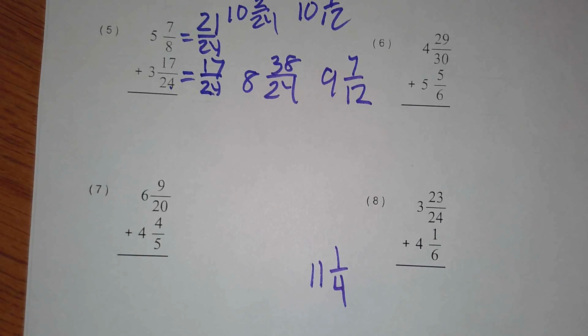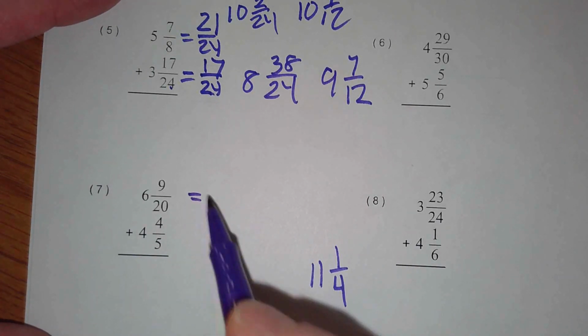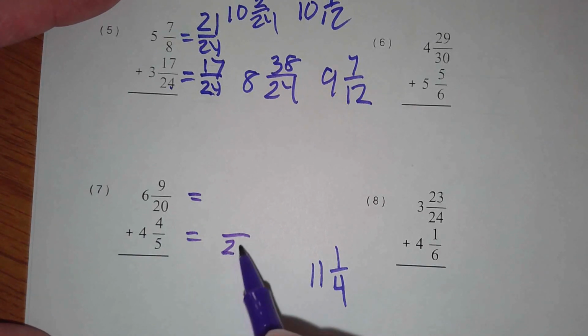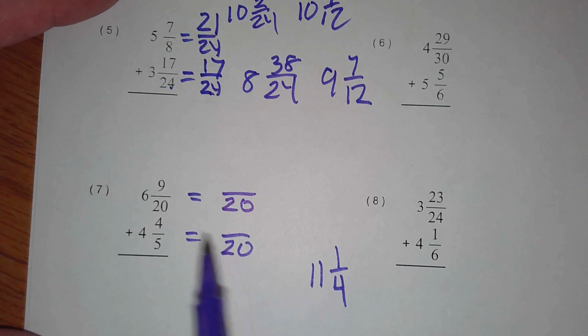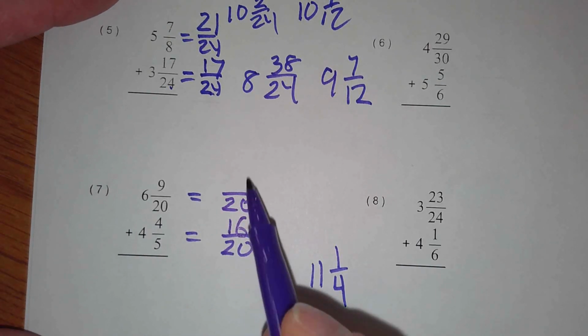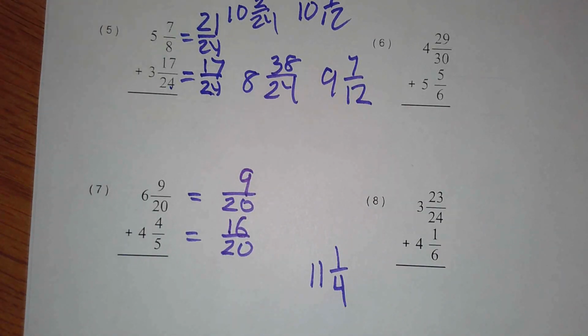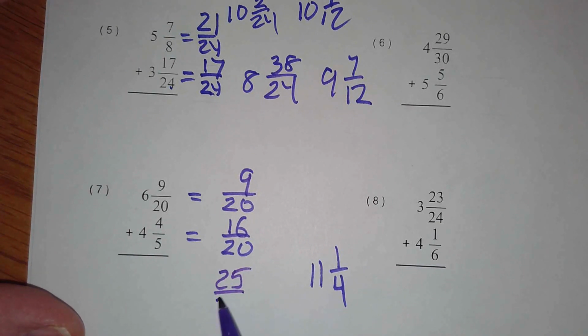Common multiple was what? Cole, you want to see that one? 11 and how many 20ths? 5. No. Let's work it out. LCM. Cole, what was your LCM? Did you say 20? Awesome. 5 times 4 is 20. 4 times 4 is 16. This remains the same. Then when you add those together, Cole, what do you get? 16 and 9. 25 20ths.